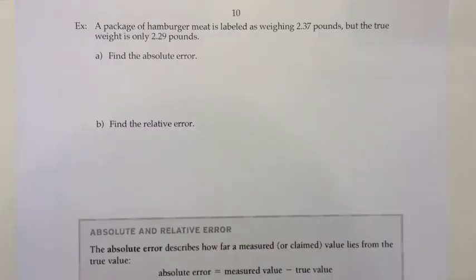Okay. Previously in section 3A, we looked at the concept of absolute change and relative change, and in this section we're going to look at something very similar called absolute error and relative error. So let's go ahead and look at it with an example. We'll define it and then look at another follow-up example.